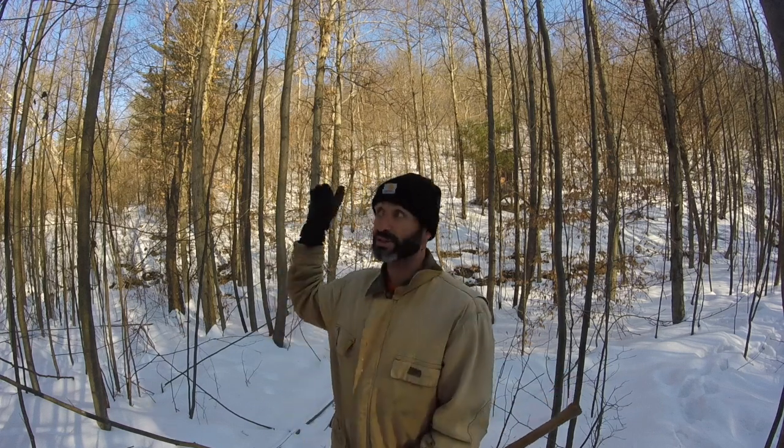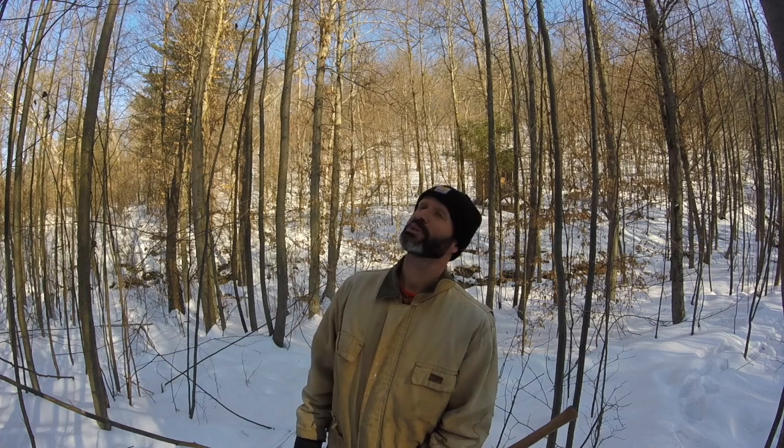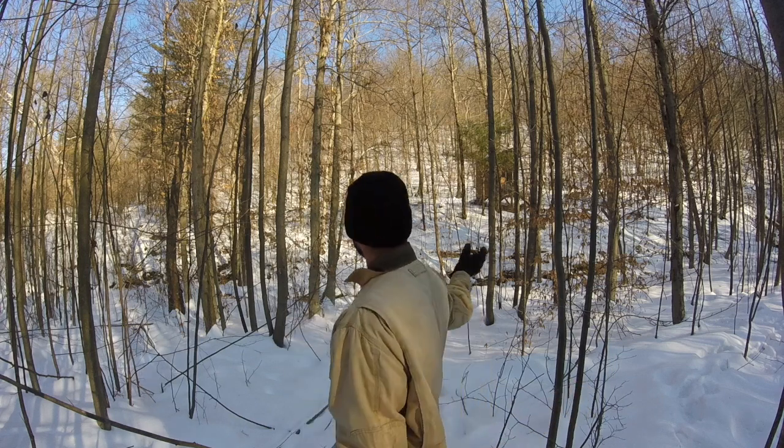It's important to remember deer are browsers. So browse is the ends of the tree branches. They want the buds, and much of the buds are up there in the canopy. So by cutting some trees down at this time of the year, you're providing food for the deer in the form of browse.